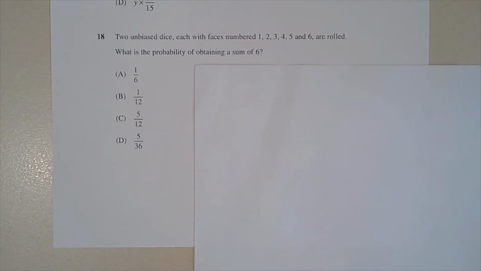Question 18. Two unbiased dice, each with faces numbered 1, 2, 3, 4, 5 and 6, are rolled. What is the probability of obtaining a sum of 6? Now firstly, there are 36 possible outcomes. So 1 plus 1, 1 plus 2, 1 plus 3, and so on, all the way through to 4 plus 6, 5 plus 6, 6 plus 6. Now we could do a two-way table, but that would take too long. So I think it's just easier to note that there are 36 possible outcomes.